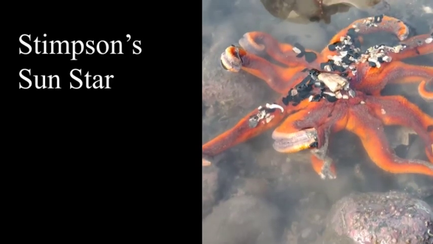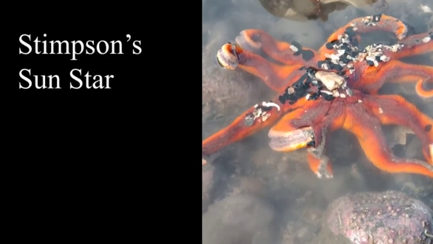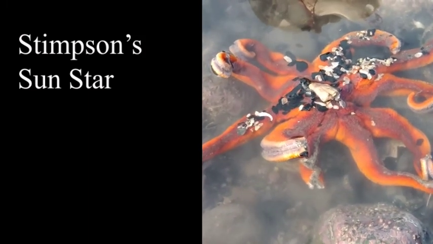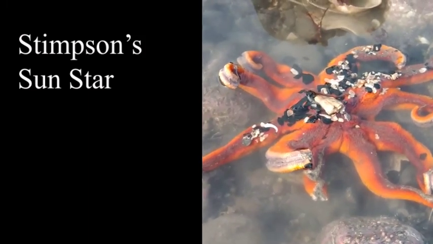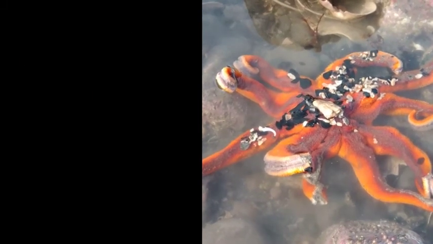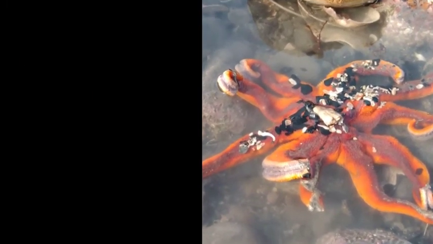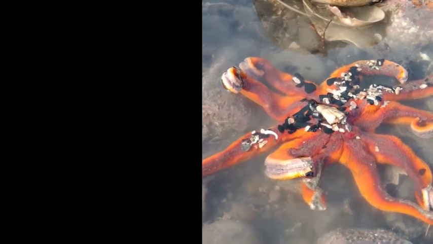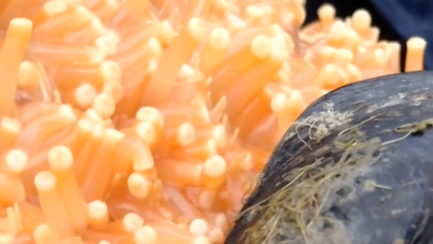Take this Stimson sunstar here. This sea star has had physical and behavioral changes over many generations that have allowed it to live in the intertidal zone. This could be having many tube feet to be able to stick onto rocks, or the ability to move quick to chase prey. We will look at more of these adaptations in different animals. Overall, we should be thinking, how has this animal changed over time to live in the intertidal zone?